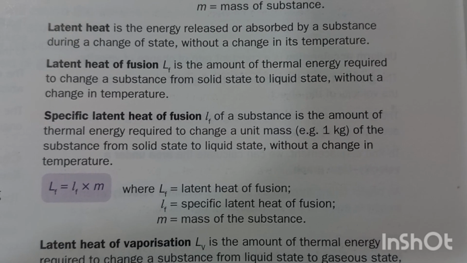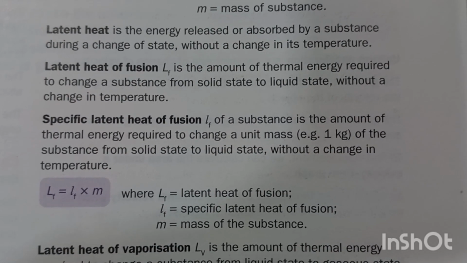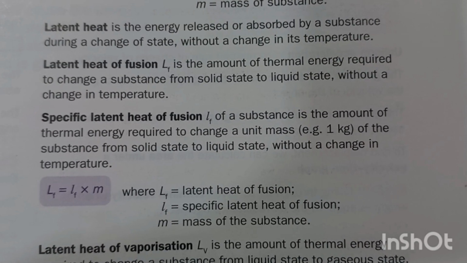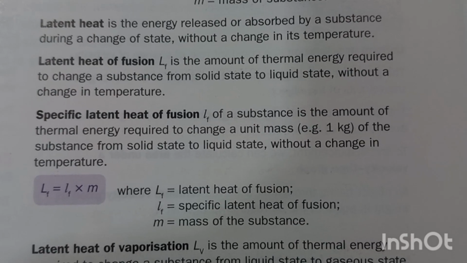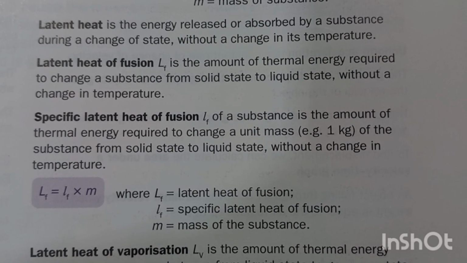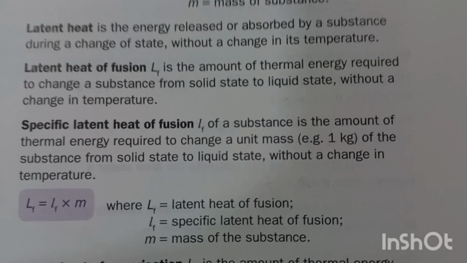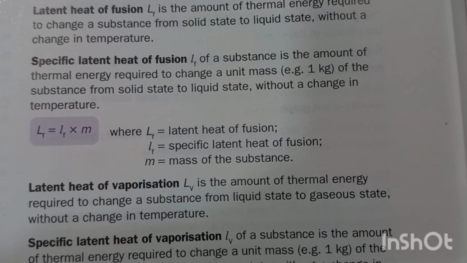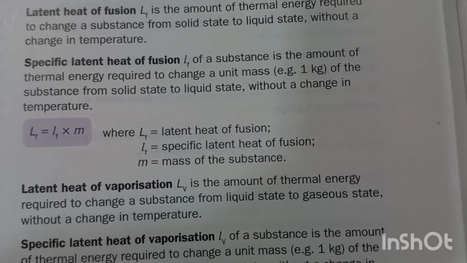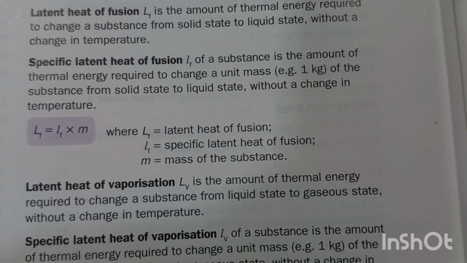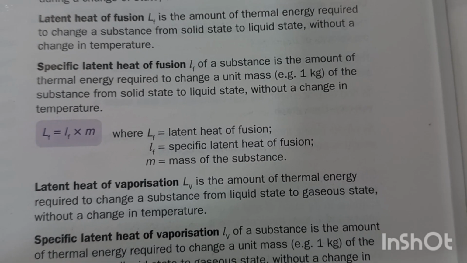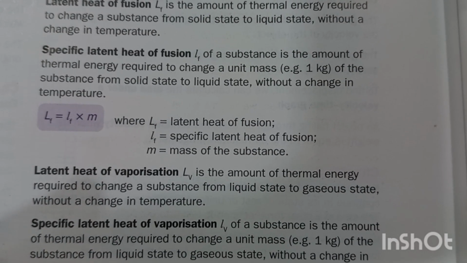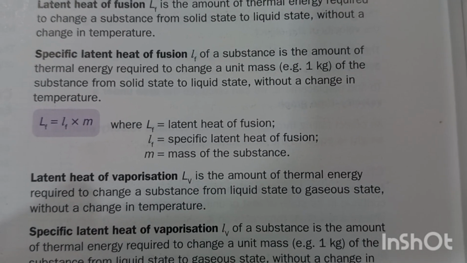Specific latent heat of fusion, lf, of a substance is the amount of thermal energy required to change a unit mass, for example 1 kg, of the substance from solid state to liquid state without a change in temperature. The latent heat of fusion, capital LF, is equal to small lf multiplied by m, where capital LF is the latent heat of fusion, small lf is the specific latent heat of fusion, and m is the mass of the substance.